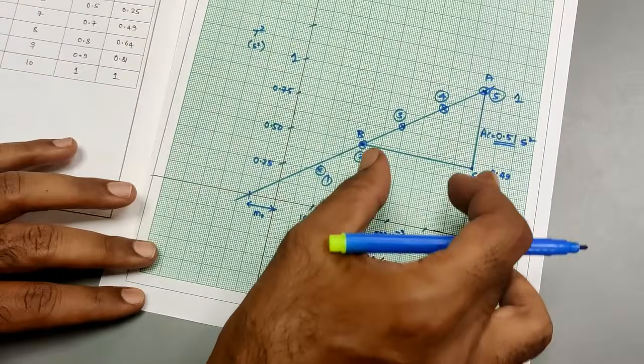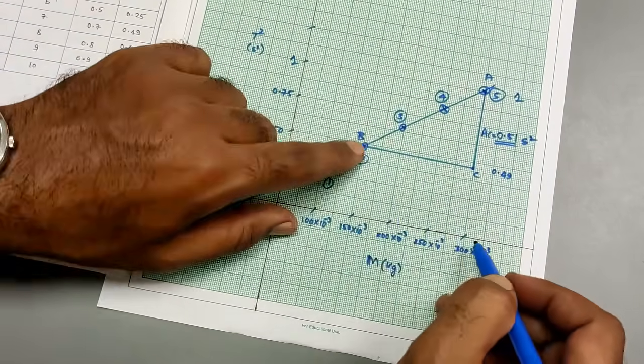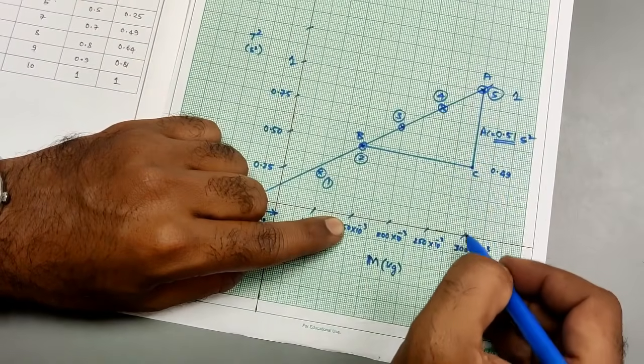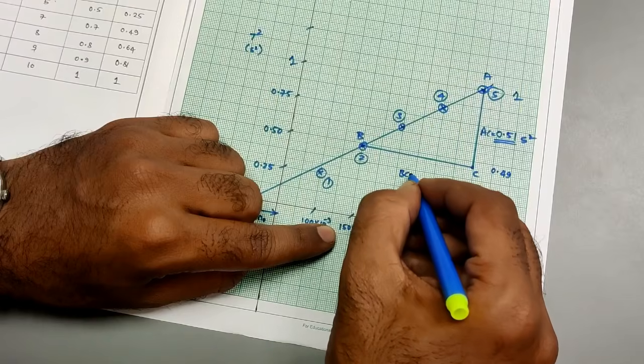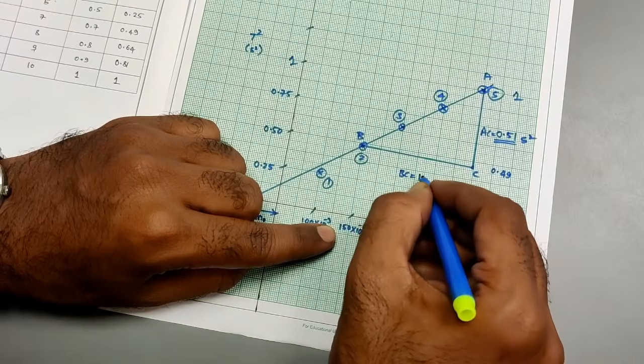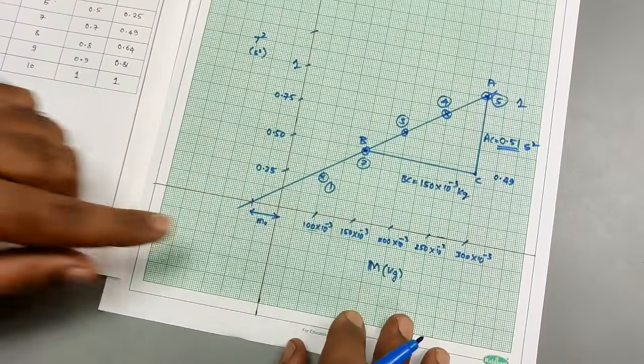Clear? Next, similarly, BC. See, B, second trial, we have 150. And A, third trial, is 300. So 300 minus 150 means BC will be equal to 300 minus 150, it will be 150 into 10 to the power minus 3 kg. This much will be the value of BC.